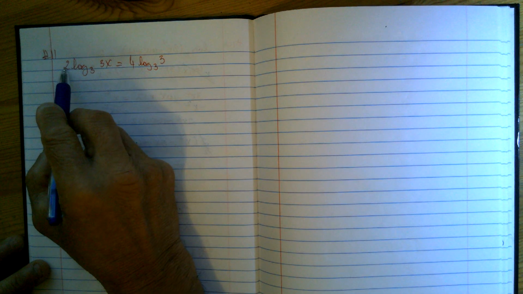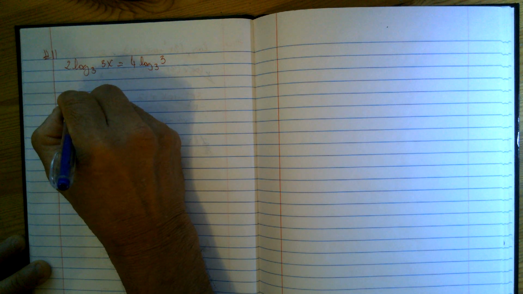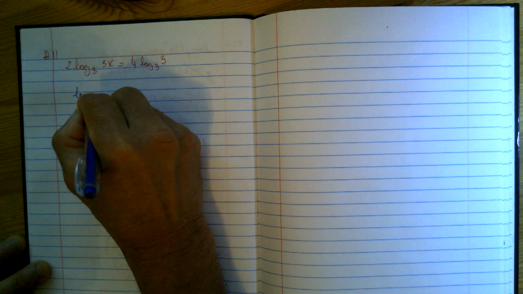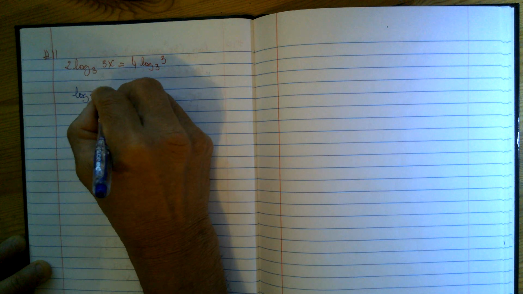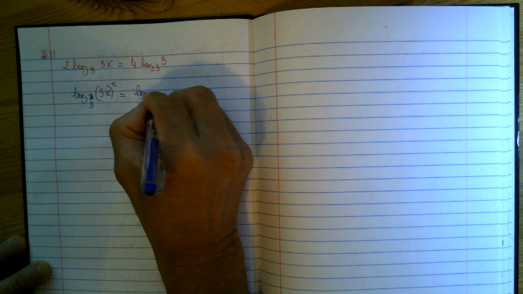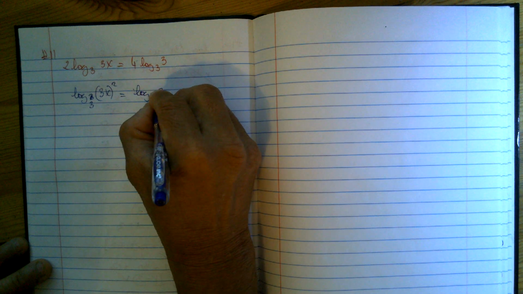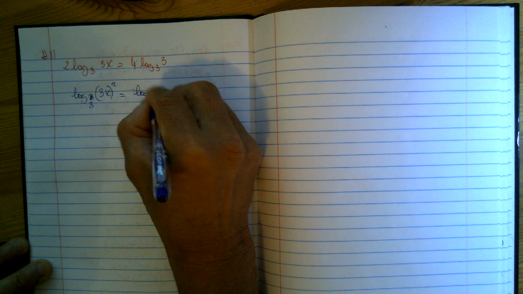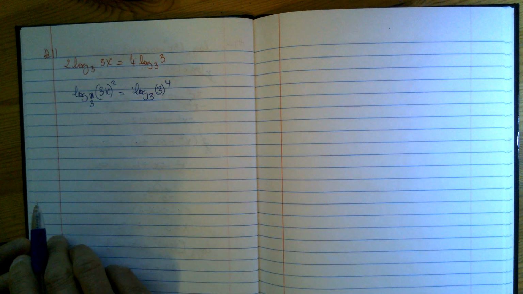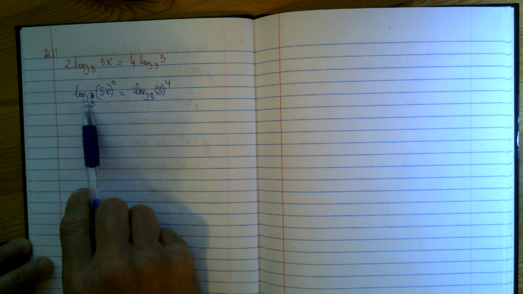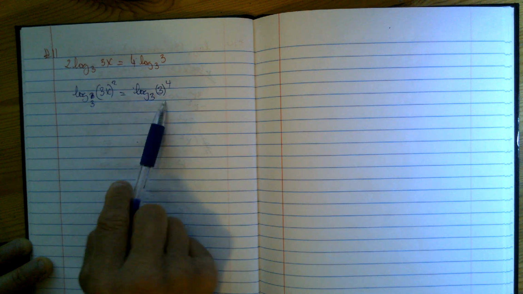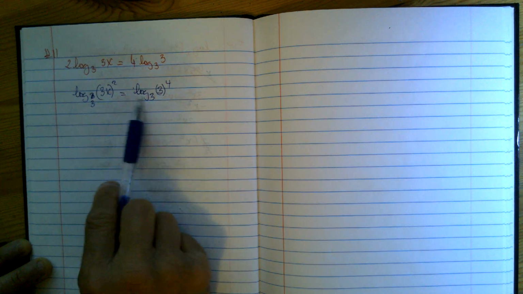Alright, again we need to use the power rule to move the 2 up here. That gives us log base 3 of 3x squared equals, and we have to do both sides the same way. We move the 4 using the power rule. Alright, the next step is we see that the log on the left and the log on the right have the same base, and therefore we can cancel them out.